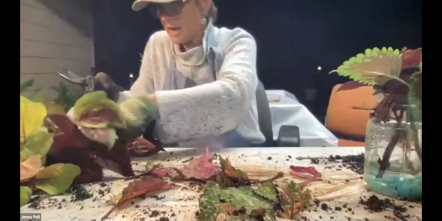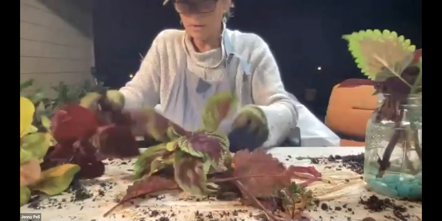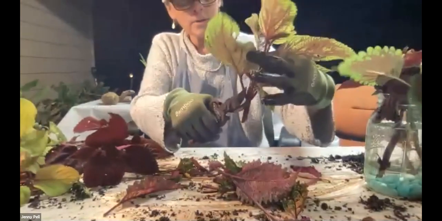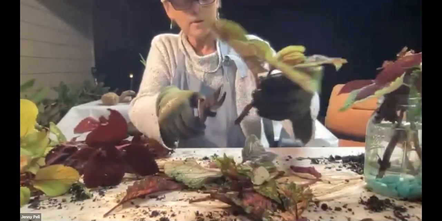So I just stick these in everywhere. Okay, let's do a different colored one. So this one with the green and the purple, same thing. I'm just going to take all the lower leaves off.